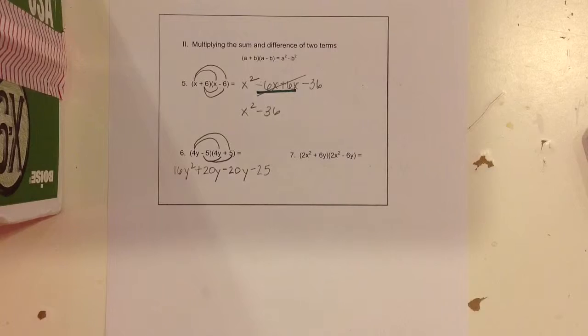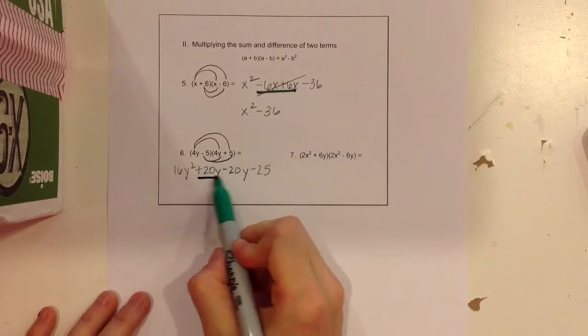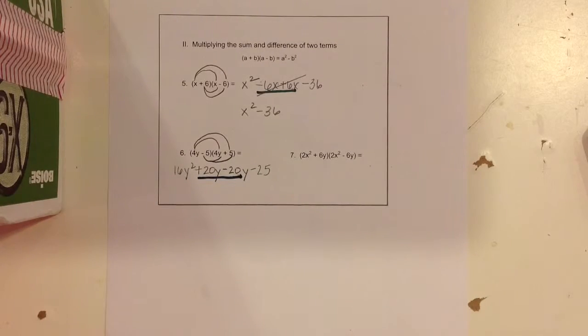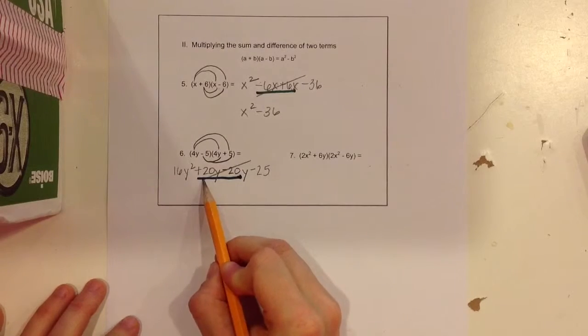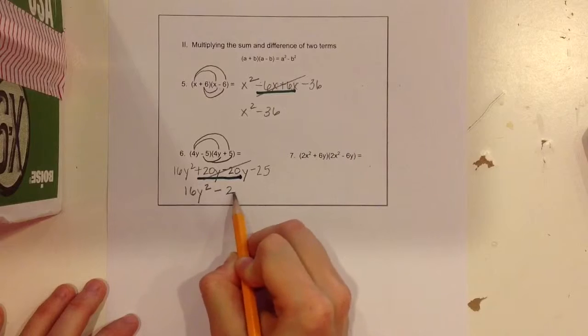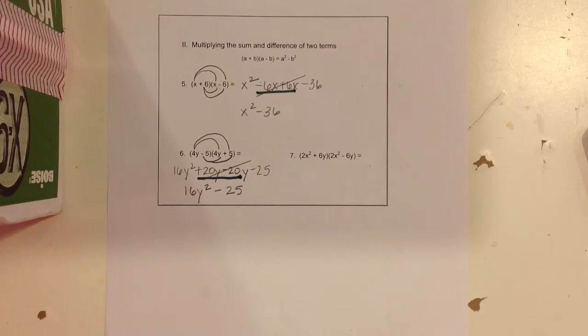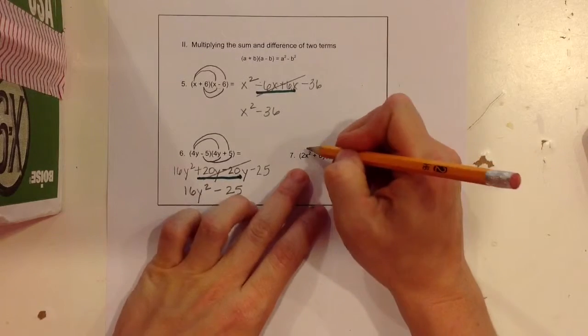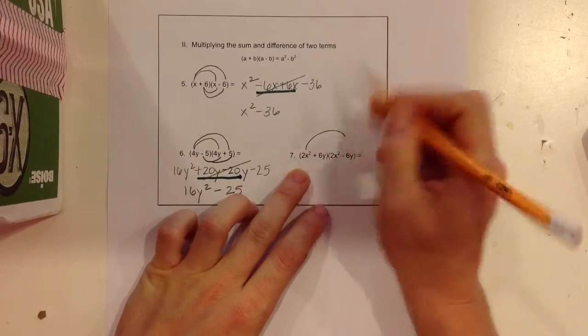So again, my two middle terms are like, and they are opposite signs. So again, they are going to cancel out, and I'm going to be left with 16y squared minus 25. Let's do it one more time and let's see if you see the link. So I have the 2x squared times the 2x squared.